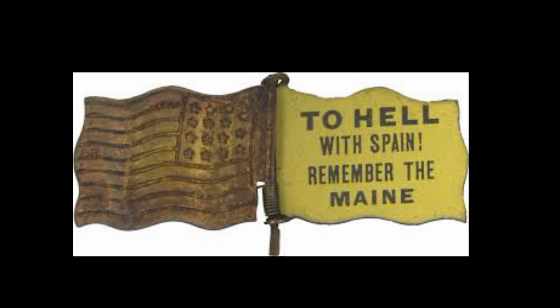Then from that, this definitely would not help: "To hell with Spain, remember the Maine." Here's a little pin. Imagine that would, of course, change the public's view of what had happened, especially throughout history.